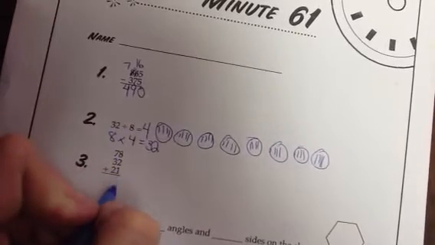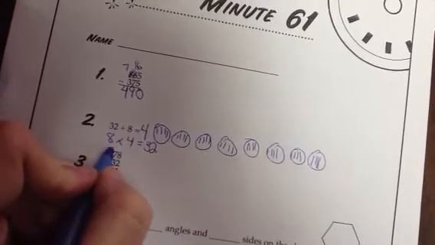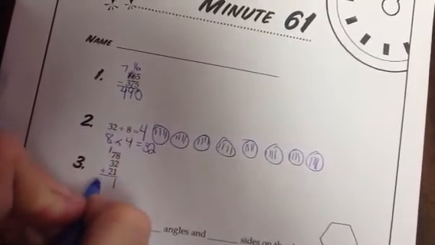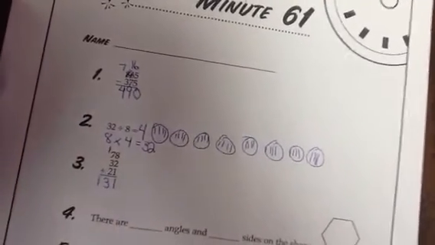I have 3 numbers I'm adding together. I know 8 plus 2 is 10, plus 1 more is 11, carry the 1. 7 plus 3 is 10, 11, 12, 13. My answer is 131.